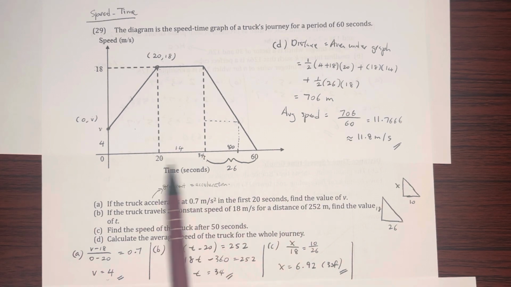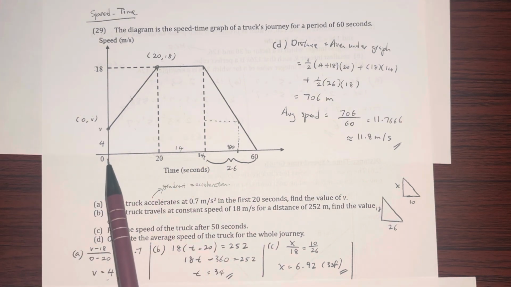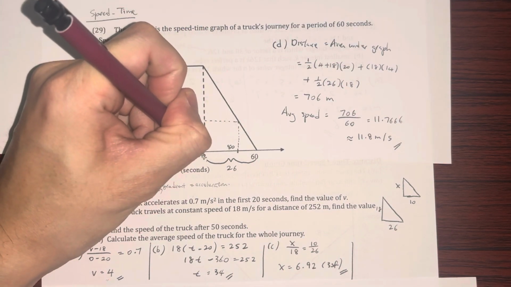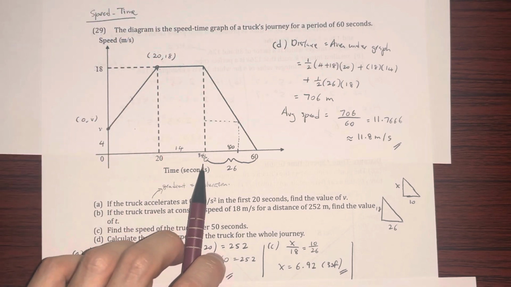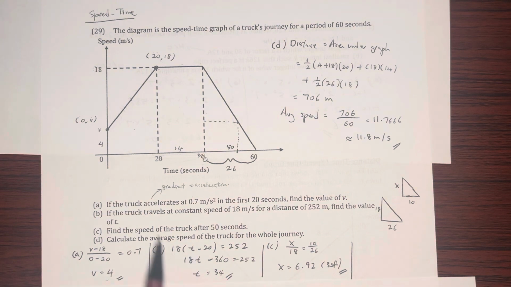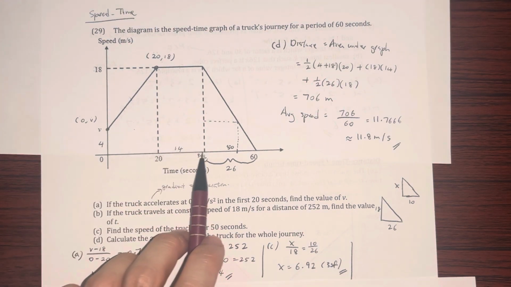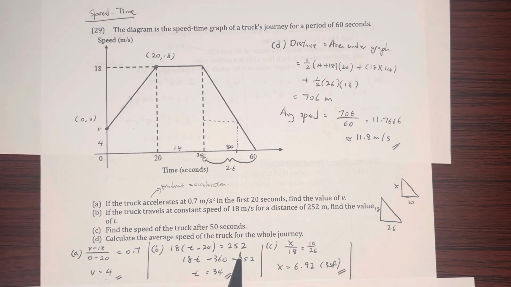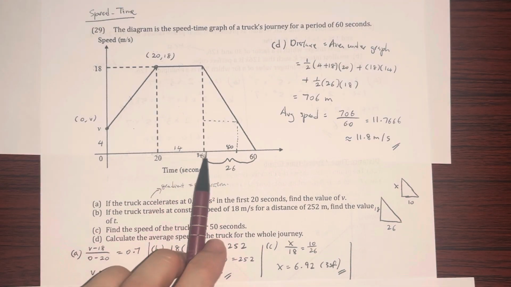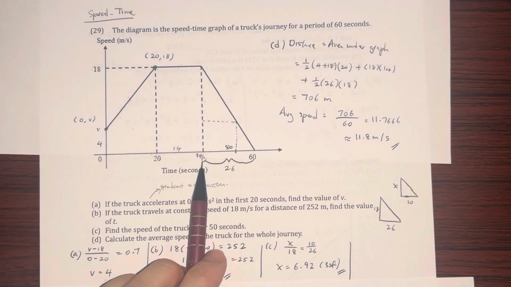So how do we write this something down? Instead of putting x, you can put it as T minus 20. Correct, because here to here is 20, here to here is T. Sorry, the T is not very obvious. Let's make it thicker. Okay, so T is here. So it's T minus 20. You get this. So that's why in my working, you can see that it's 18 times T minus 20 equal to 252, and then I expand, I solve, it is 34. So this T is 34.